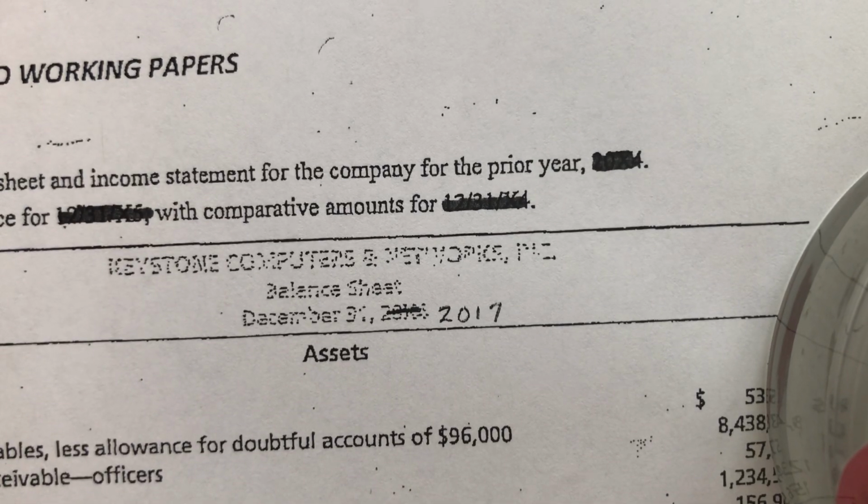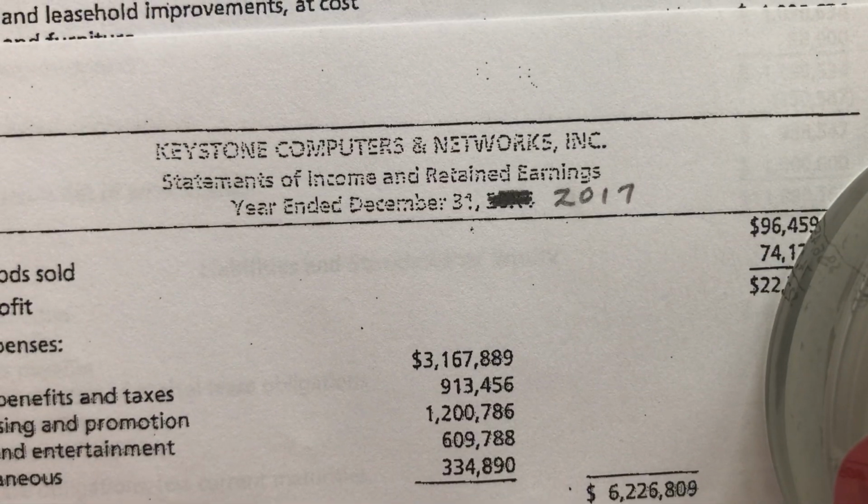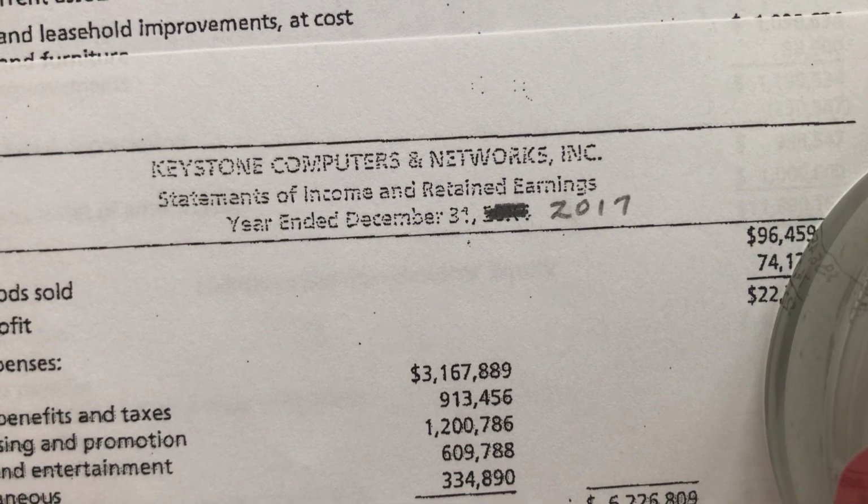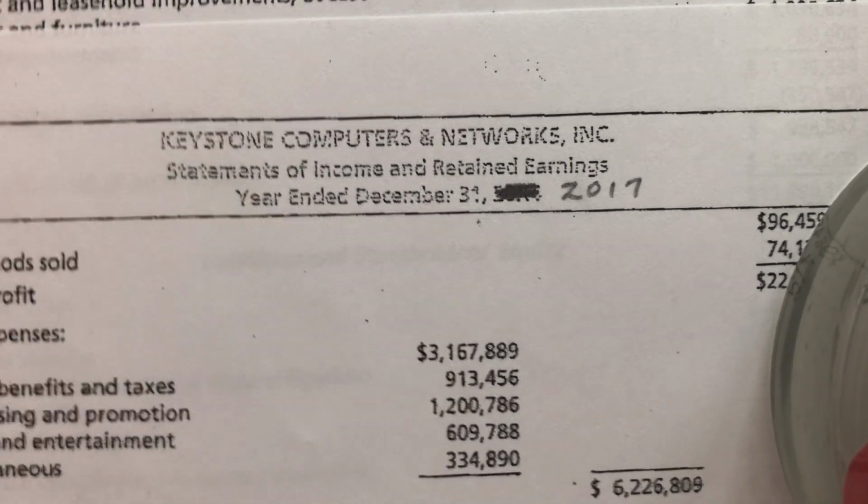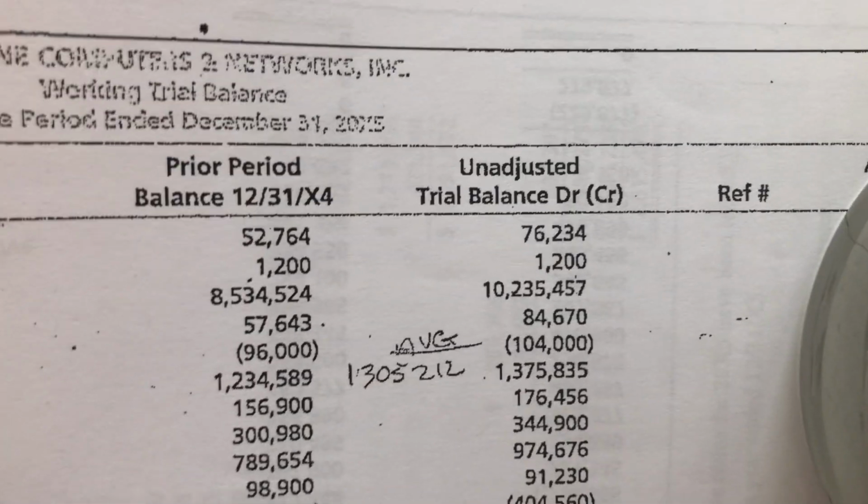And I have the balance sheet, and I have the income statement for last year. Here's the way I would start working on this. And here are your working trial balances. Let me show you what columns you use.